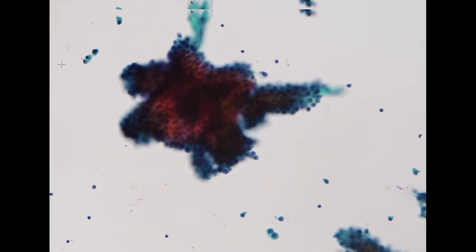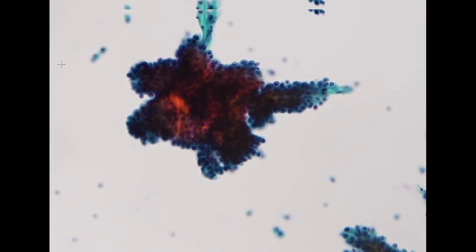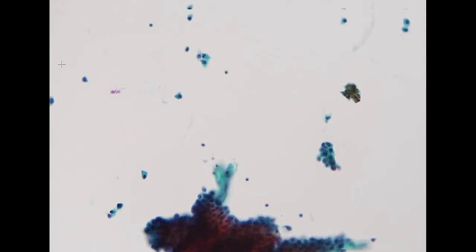So the lesion does have prominence. This is a fibrovascular core, and this is a fibrovascular stalk. So indeed, this is a papillary arrangement.